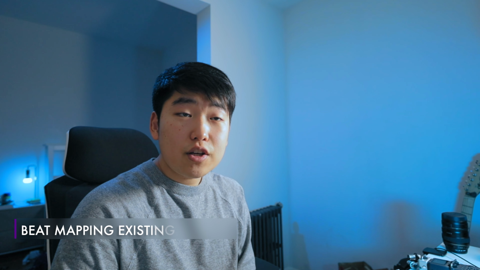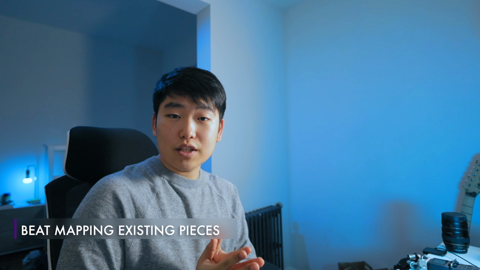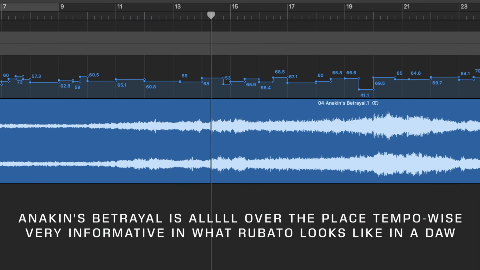And another thing you can do to improve your retardandos and make them more realistic is actually beat map some existing music. Just see what conductors and, you know, good performers, maybe piano solo or something like that might be easier with transients. Just see what the shape of their retardandos are like. They're rarely gonna be straight.